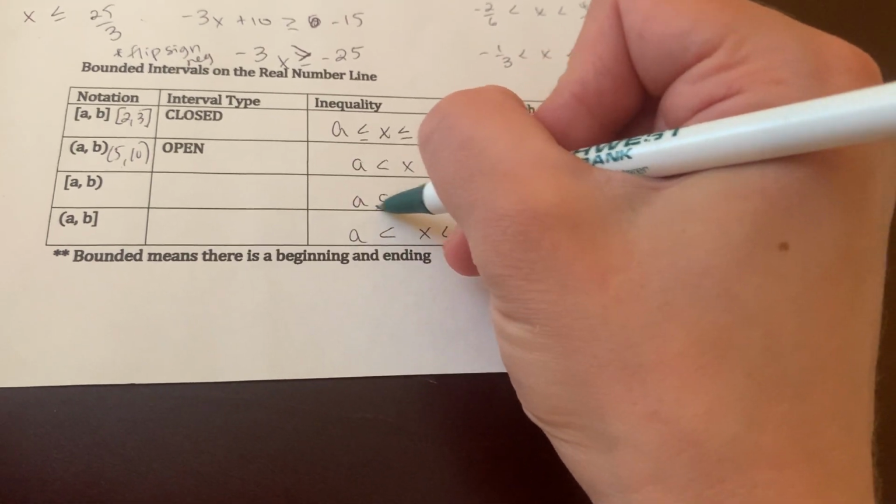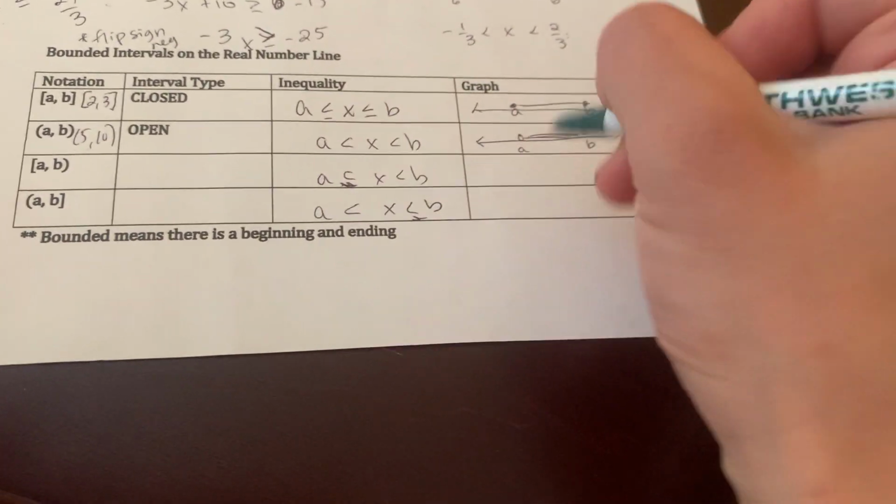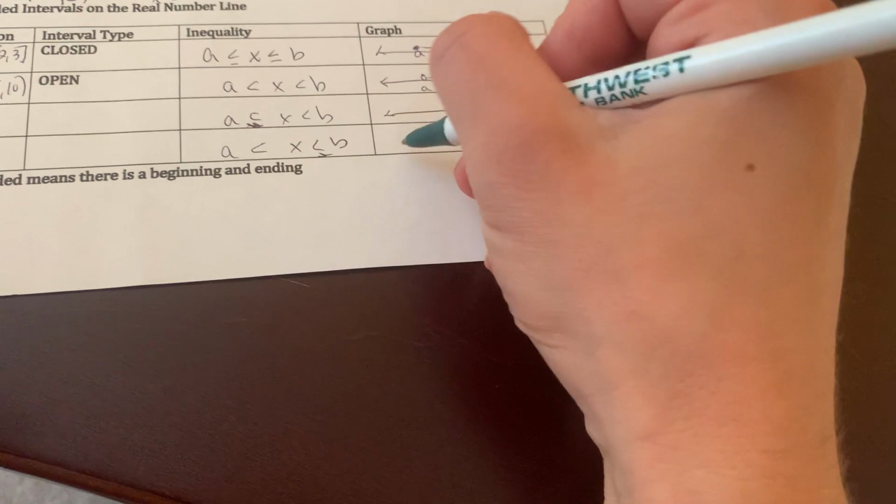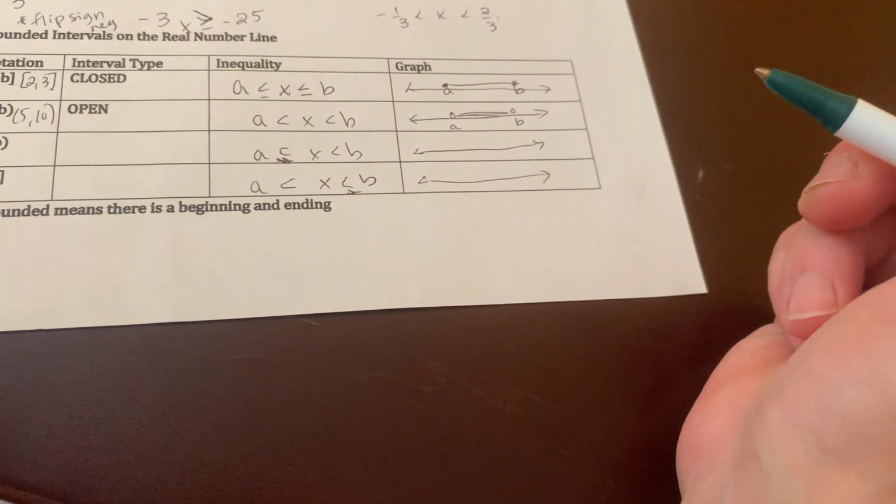All these are going to be the same, except for whether you are equal to the endpoint or not. So this one's saying you're equal to A. This one's saying you're equal to B. So these graphs are all going to look the same. It's just, do you have open or do you have closed circles?